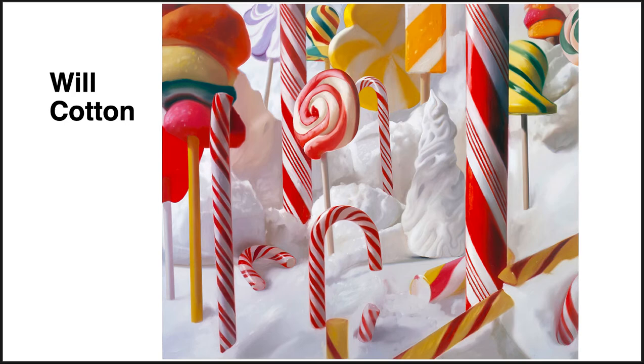Will Cotton, another painter, a New York-based guy. He makes these Candyland scenes. And again, why make a model? Because you can't just find photos of exactly the thing he needs to do, and he can't make up all of this out of his head.